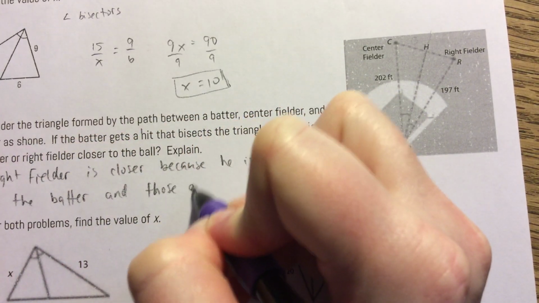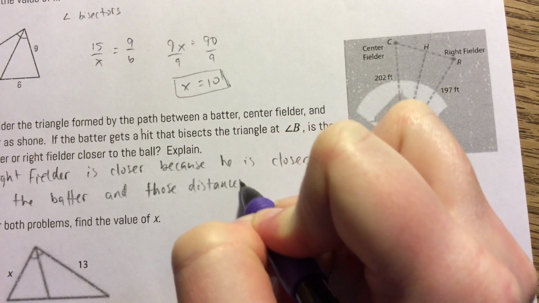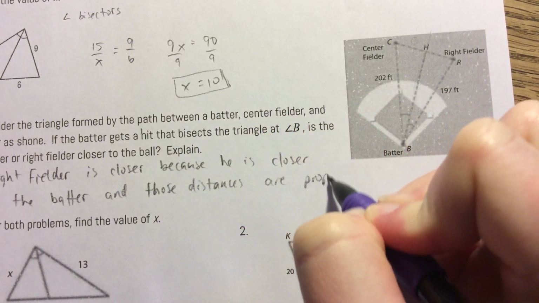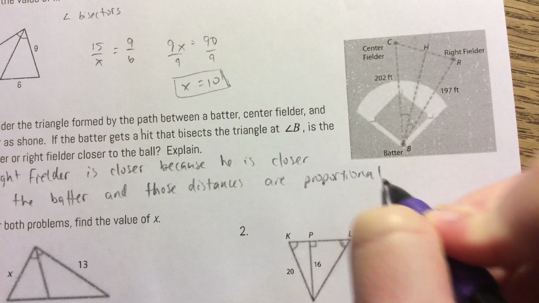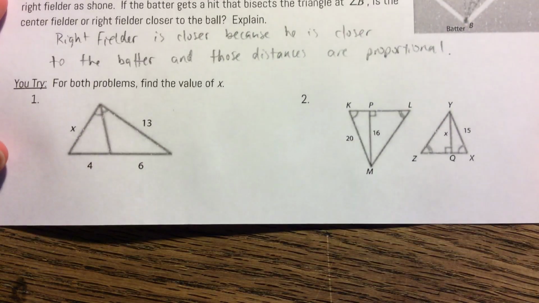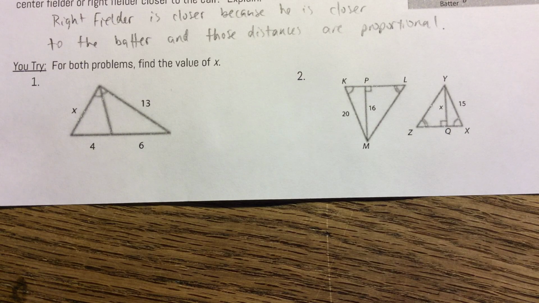And those distances are proportional. Okay, so you have 2 to try on your own there.